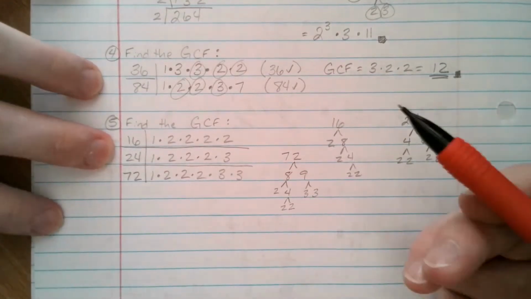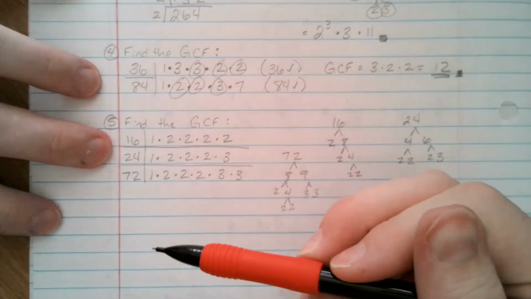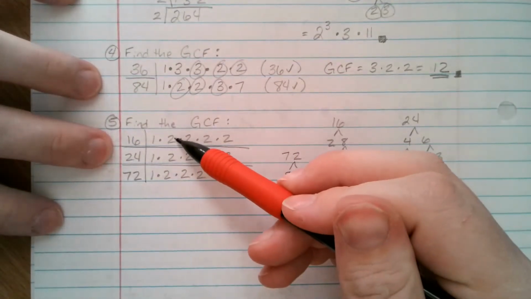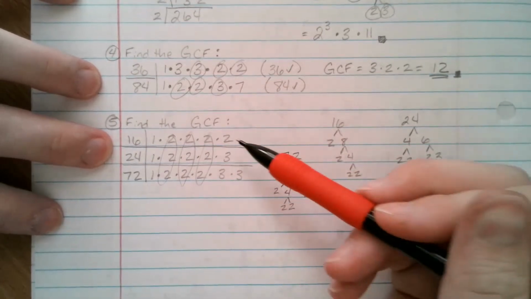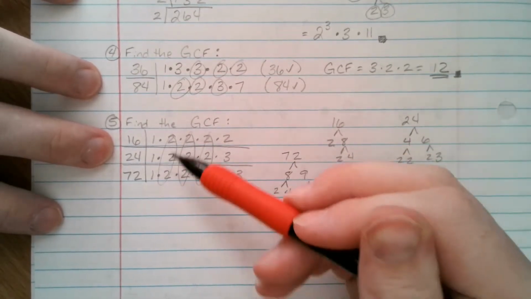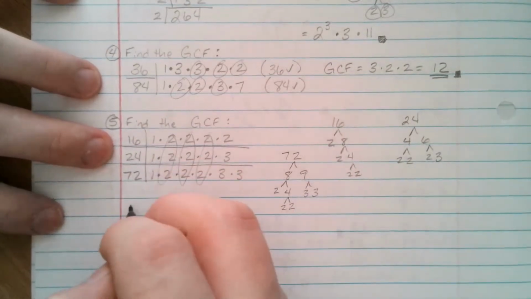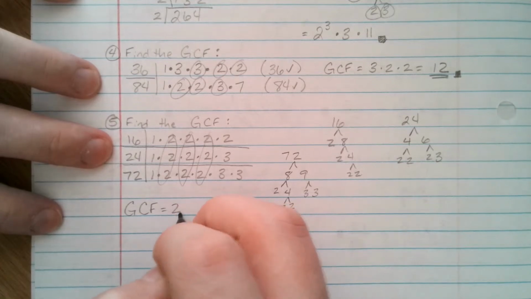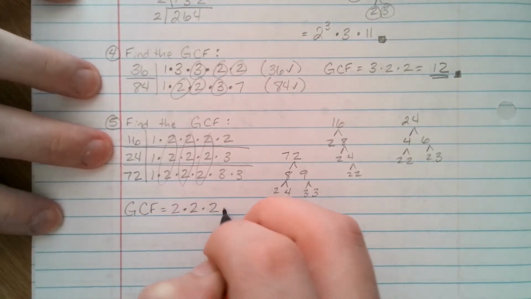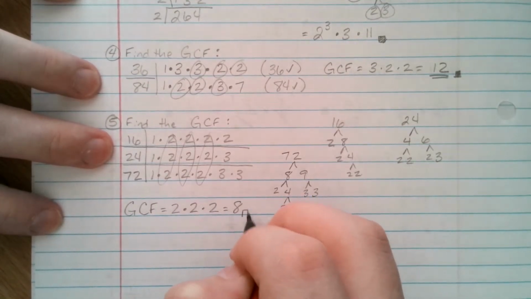Okay. They all have a 1 in common, but all numbers do. They have that 2 in common. They have another 2 in common. They have another 2 in common. And that is it. They just have 3 2's in common. So the greatest common factor is 2 times 2 times 2, which is 8.